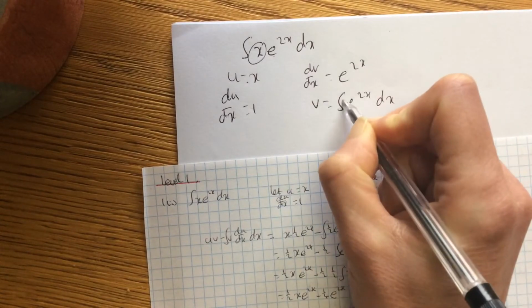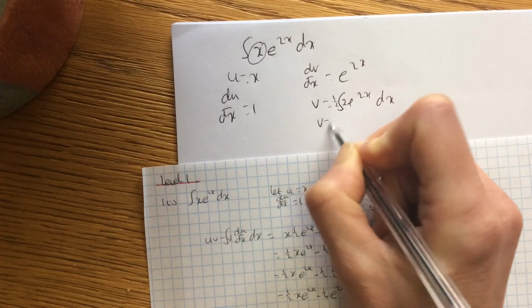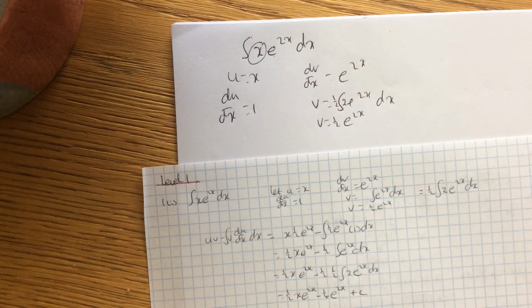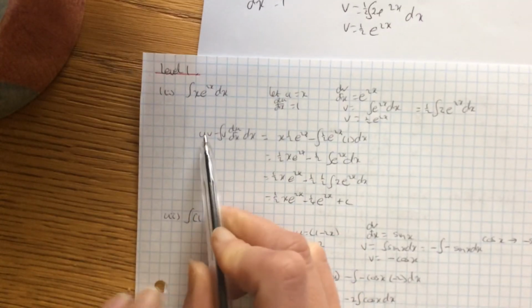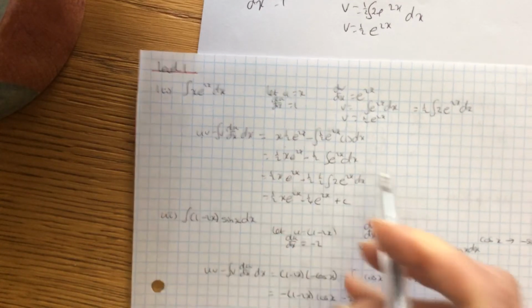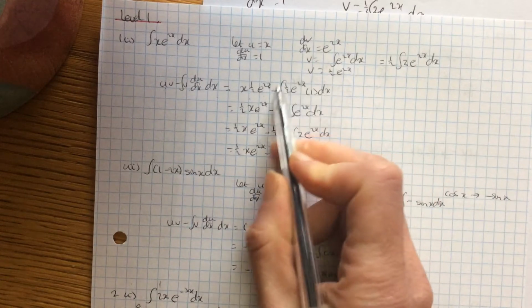You must have the derivative in front, so balance it outside. Then the derivative disappears and you're back to that. Once you've got those bits, you just put them into your formula, uv minus the integral of v du/dx. Just sub everything in. Let's look at this bit.